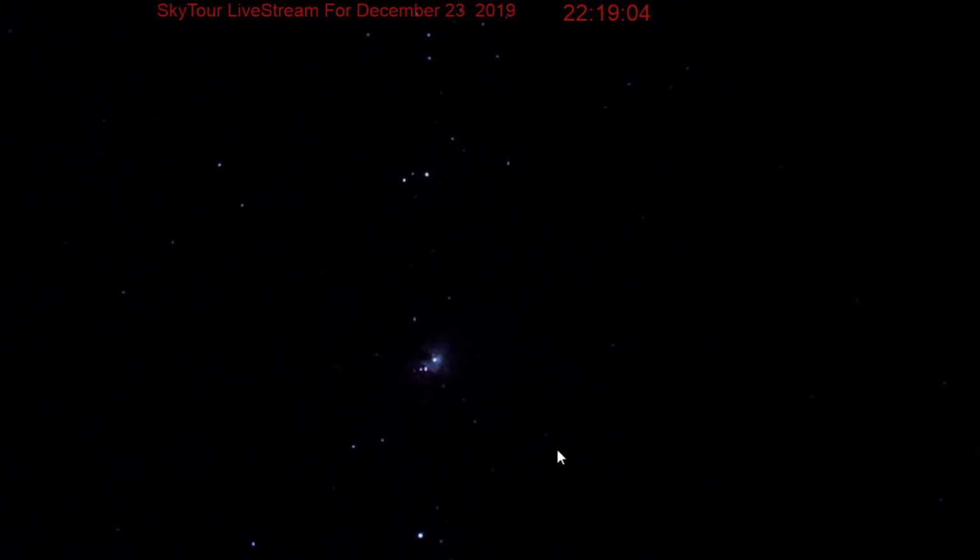This would be really cool to see how this actually comes out. I wonder if I should take down the ISO. Let me do that. Take the ISO to 6400 for 20 seconds and see if I get better detail out of the Orion Nebula.